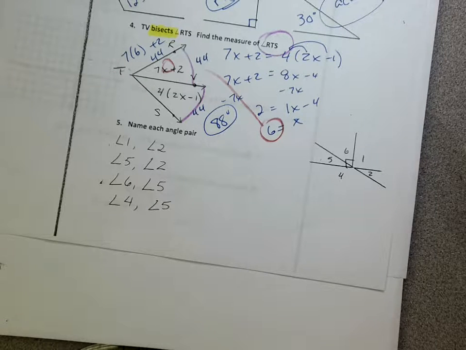Thumbs up. Sideways. Okay, not too bad. If it says bisects, it just means they're equal, right? Set them equal and solve, all right?